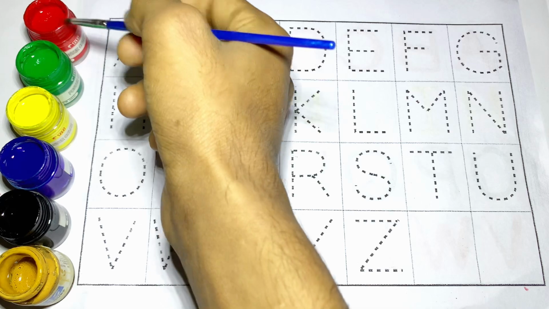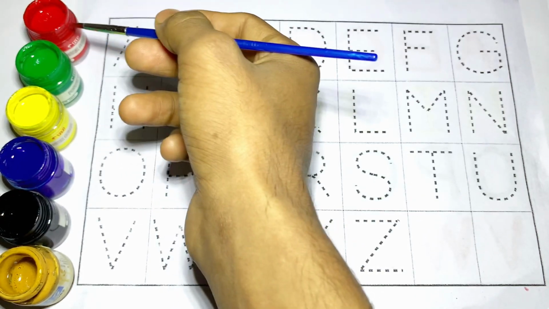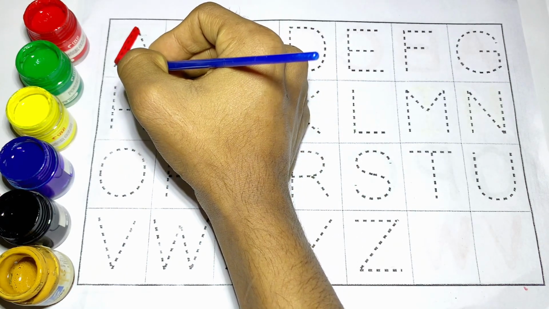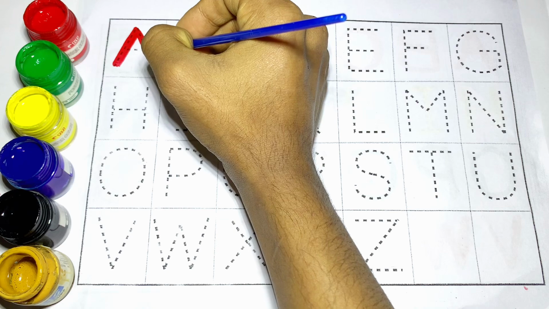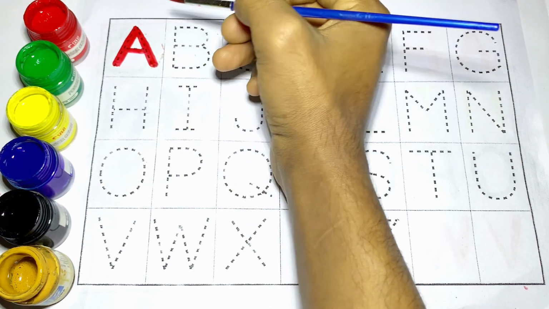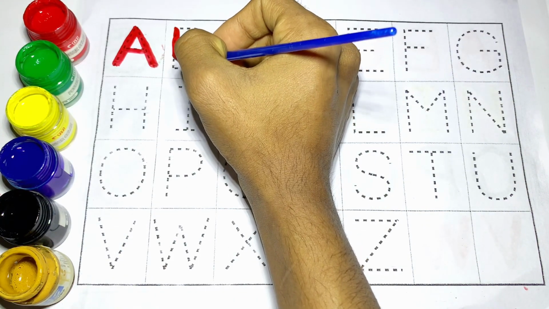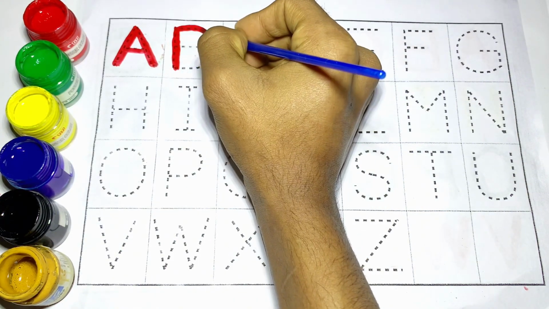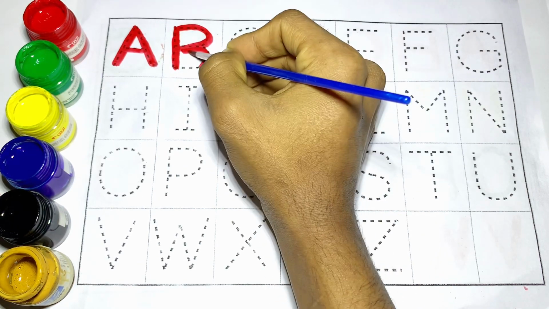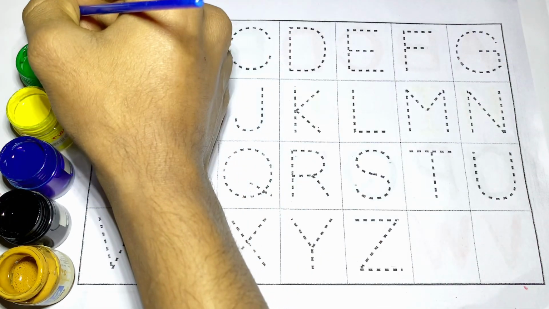Kids, first draw A. A for apple, A for ant, and use red color. Kids, again use red color and draw B. B for ball, B for bat.